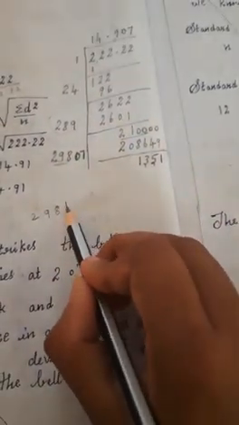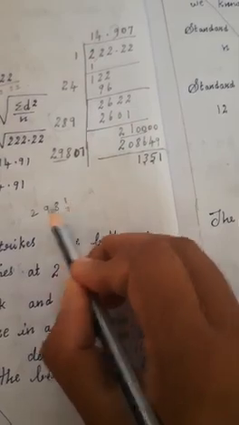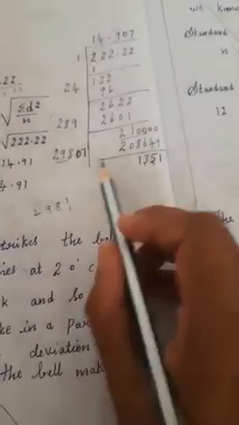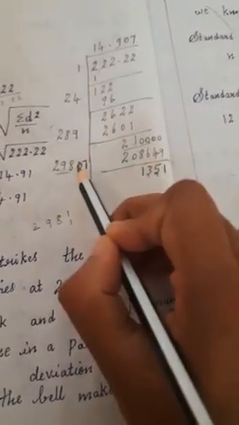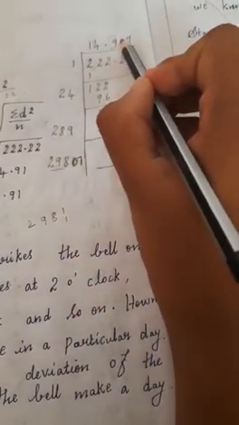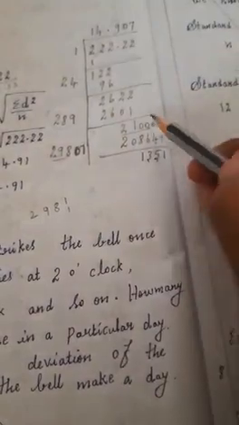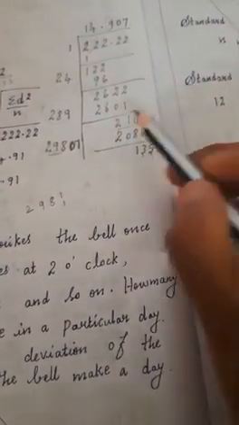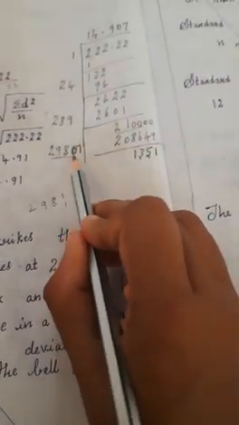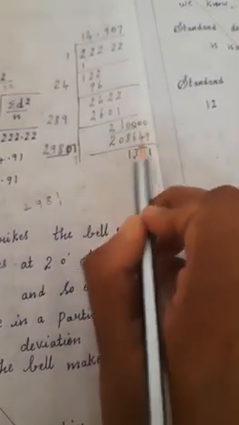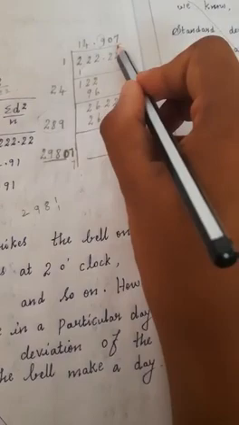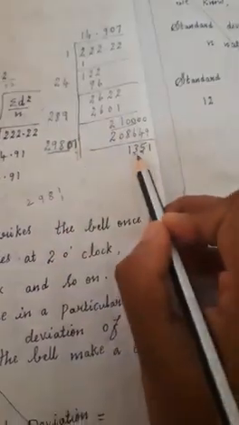Even if you take the least number 1 here, it will come to 2000, more than this value. So put 0 here, and here also put 0. After that, bring down another 2 zeros. Now with which number multiplied by itself, like that you see: 7 if you multiply will come nearby this value. So write 7 here and here also, and the remainder will come.